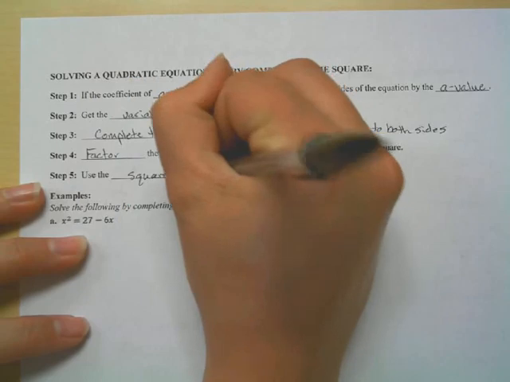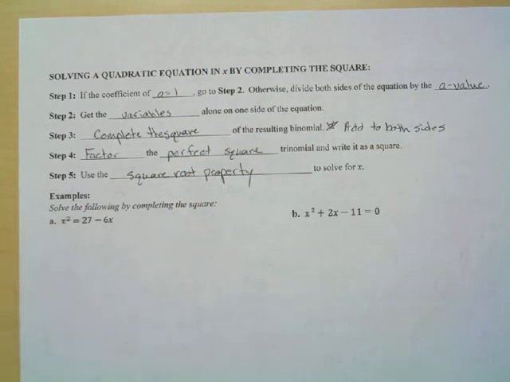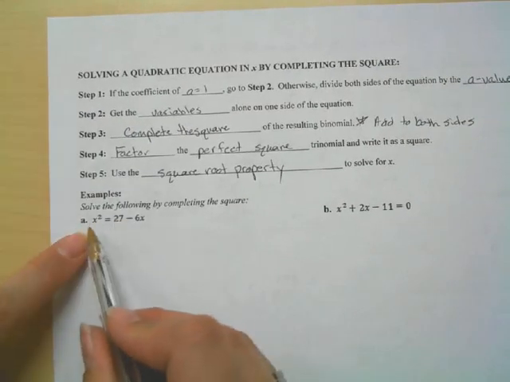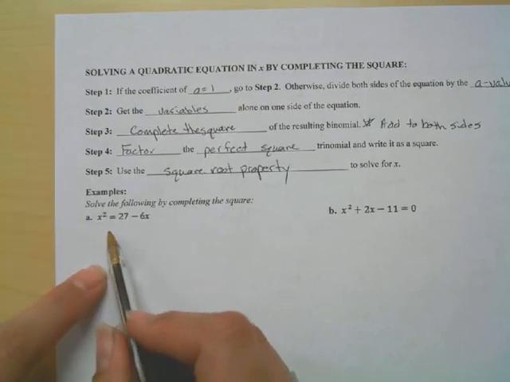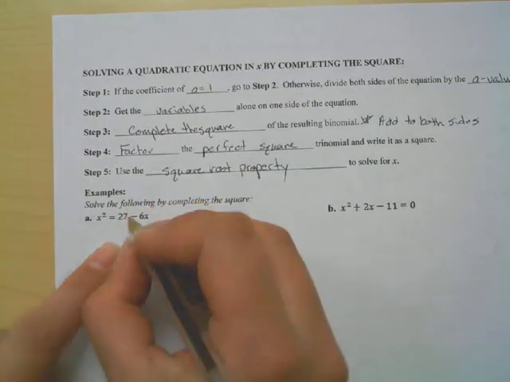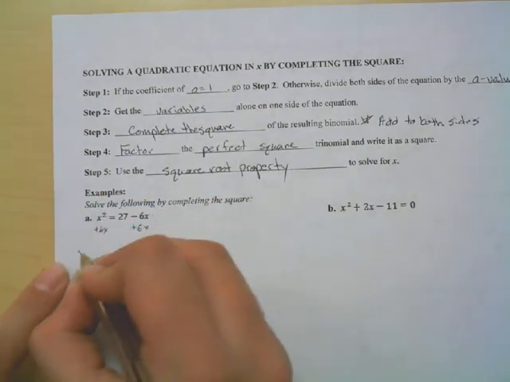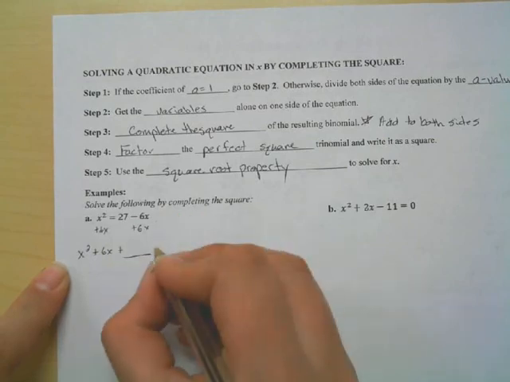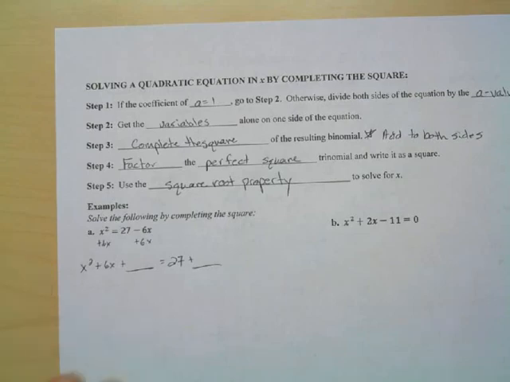So we're going to put all of those skills that we just learned together into one process. Very first thing says to look to make sure there's a 1 in front of x squared, which we have. Then it says get all your variables alone on one side. Since this 6x is on the right hand side, we're going to move it over to join our x squared. So I've got x squared plus 6x. Now I'm going to leave a blank because this makes it easier for me, and I'm going to put one on both sides.